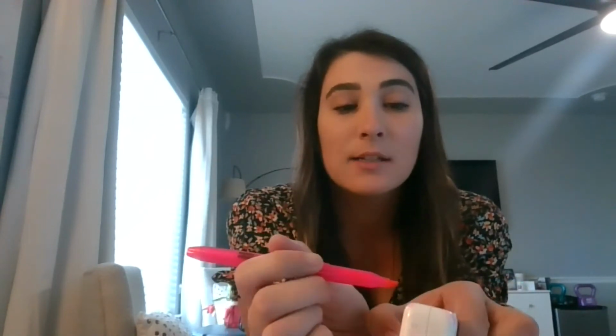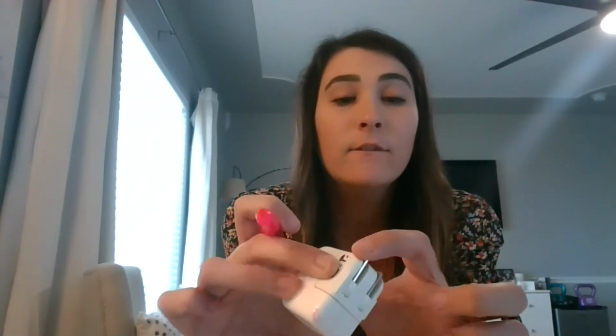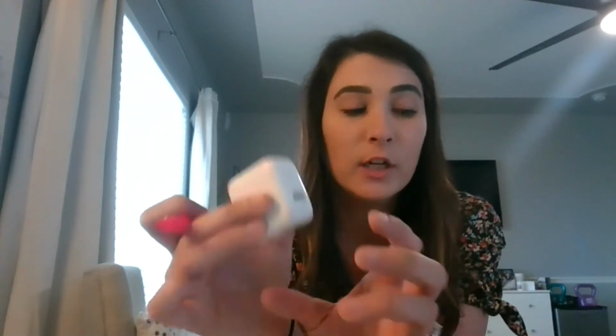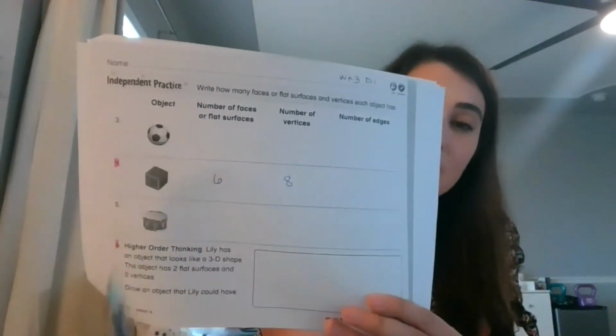And then I'm back where I started because I marked them. So I have 8 vertices. Each time an edge meets, it creates this corner, and we're counting all those corners. Those are called vertices. We counted that our cube had 8, so I am going to write 8. So it had 6 flat surfaces, 8 vertices.